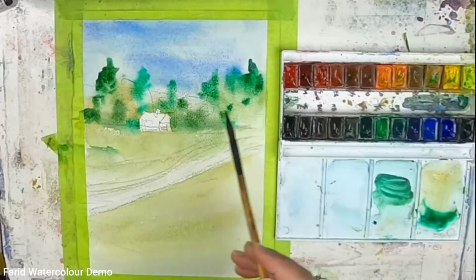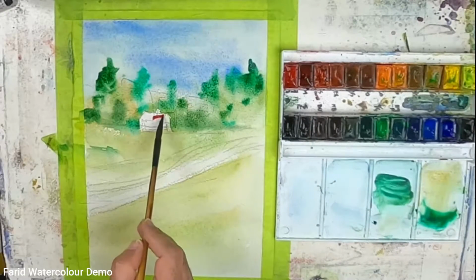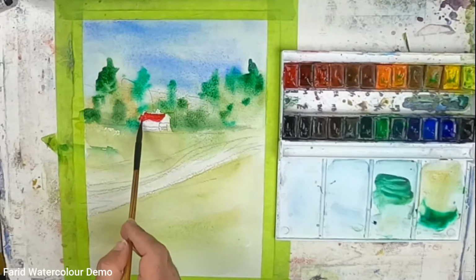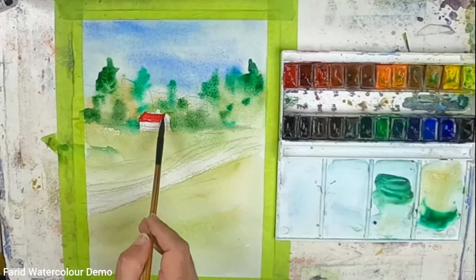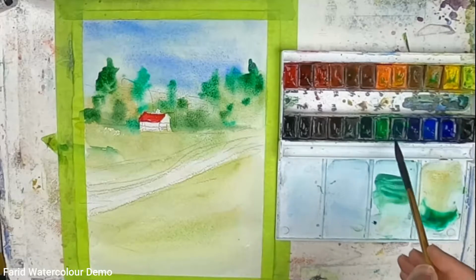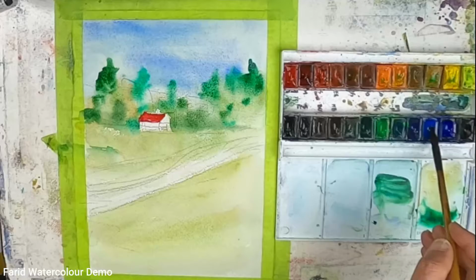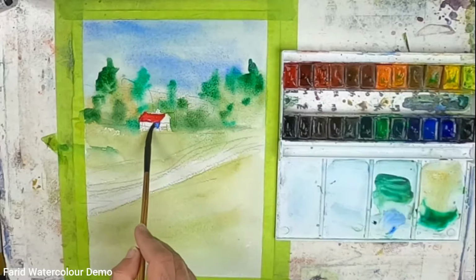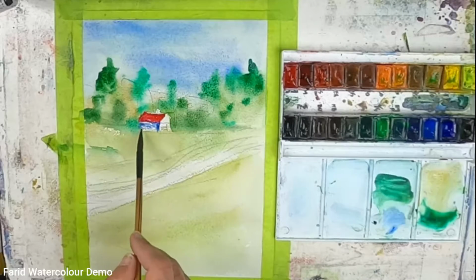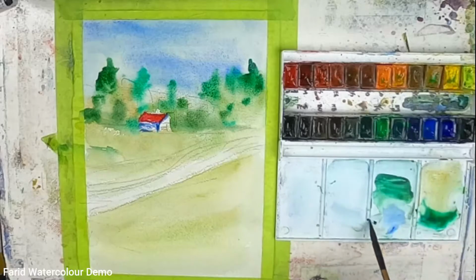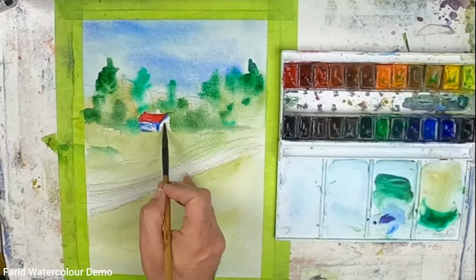To make the house attractive and make it a focal point, as I said, that's my goal. I use some sharp colors to paint the house, so maybe this kind of color choice helps me to emphasize it. I mean, it works.